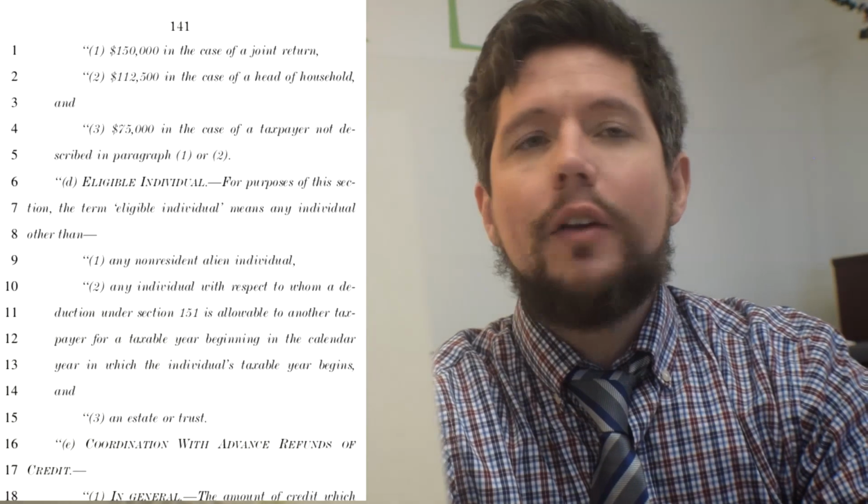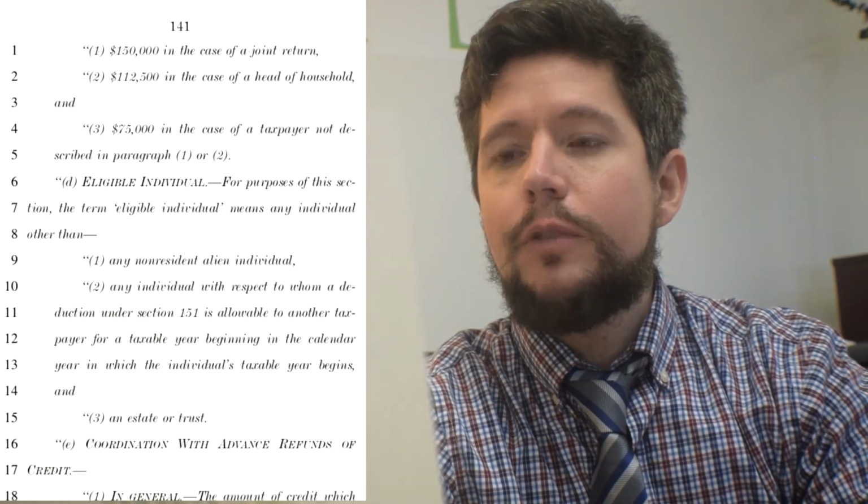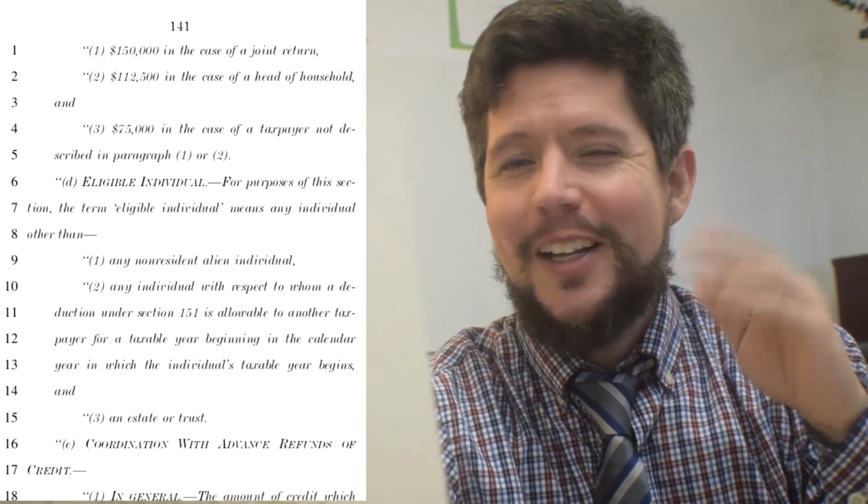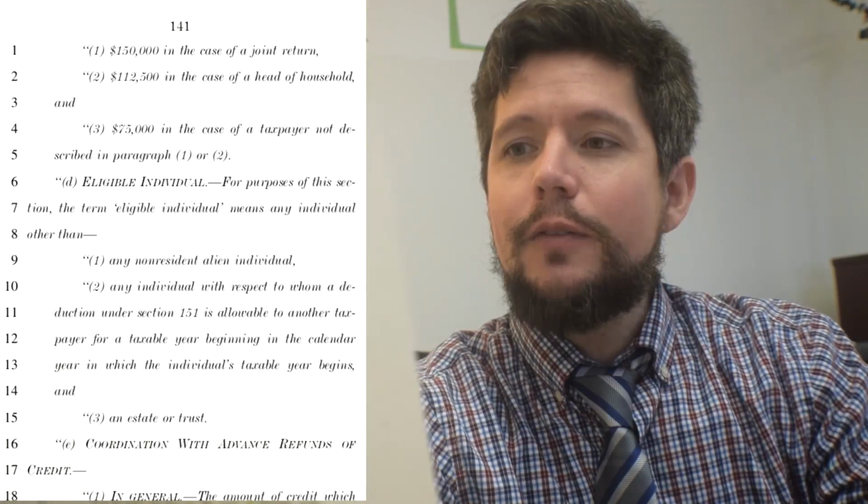So you don't have to be all these things. You just have to be one. But these are the ones, given by how we read that first part there. Any individual with respect to whom a deduction under 151 is allowable to another taxpayer.